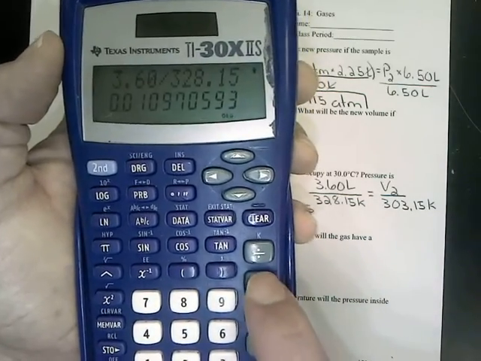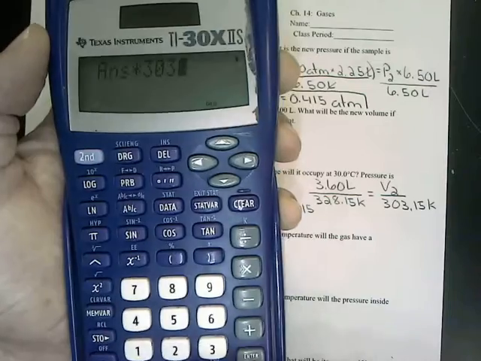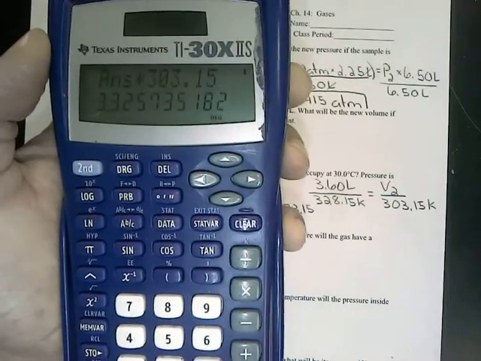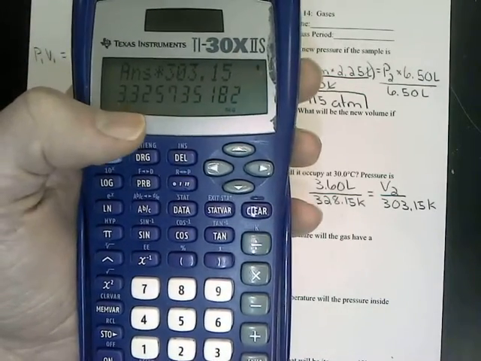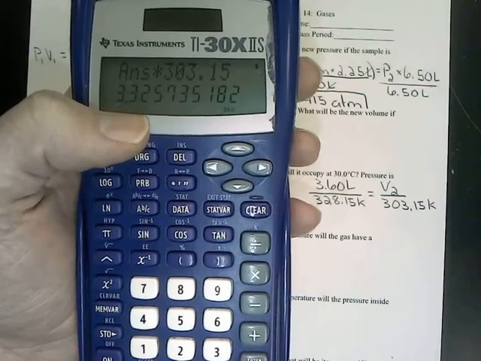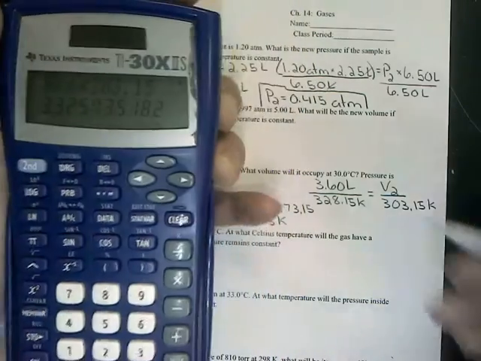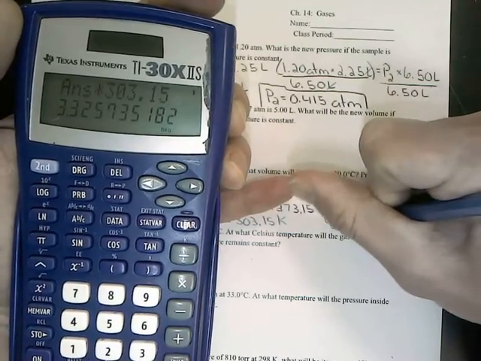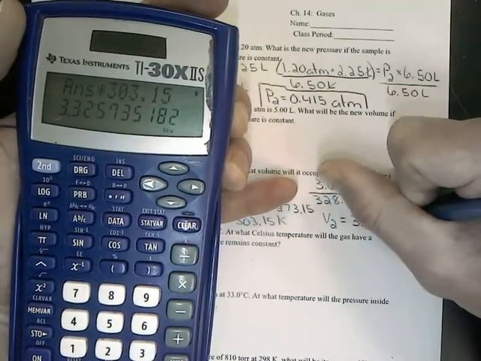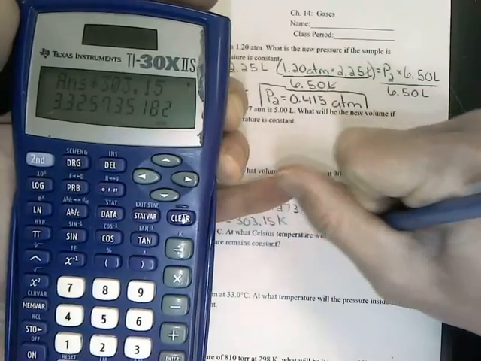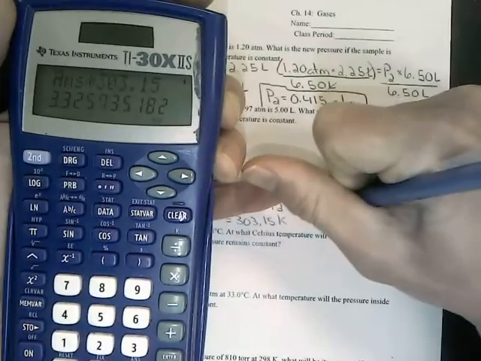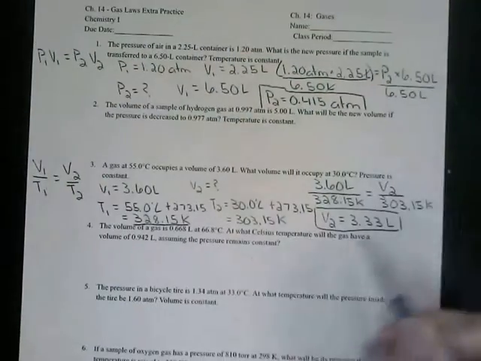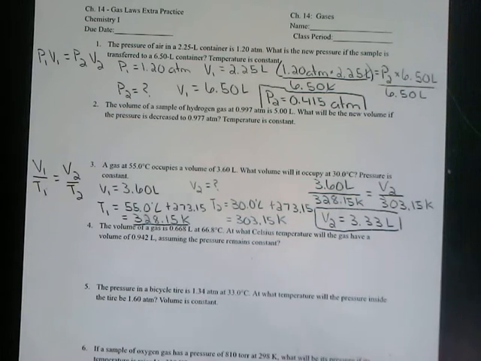So I'm going to take this, multiply it by 303.15 Kelvin. And I get a value, if I round to 3 total digits, of 3.33 for our second volume. So our V2 in this case is 3.33 liters.